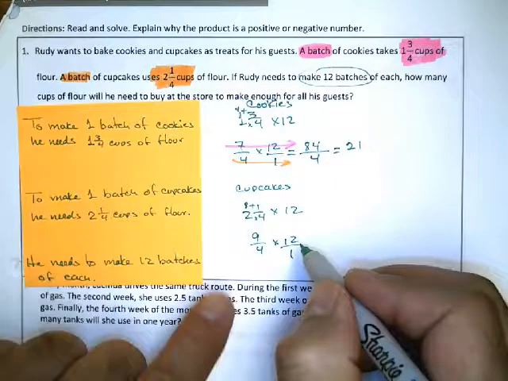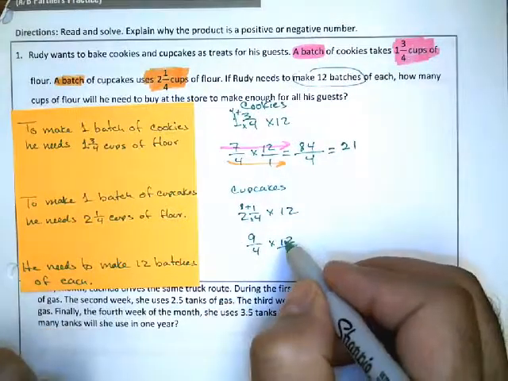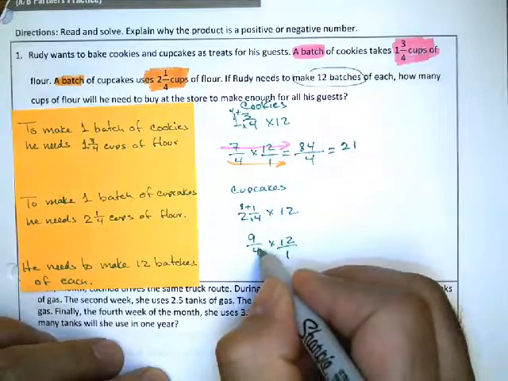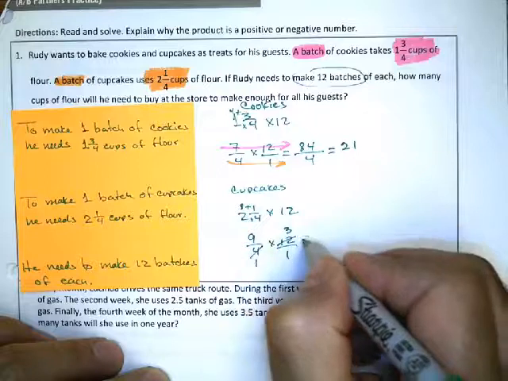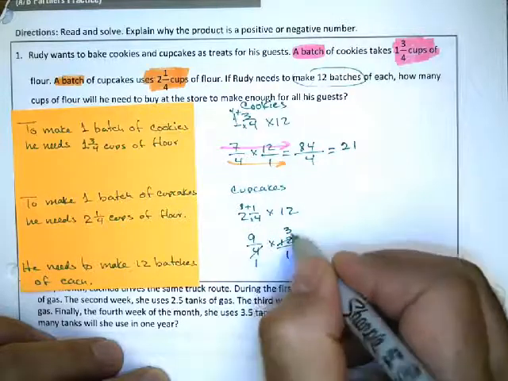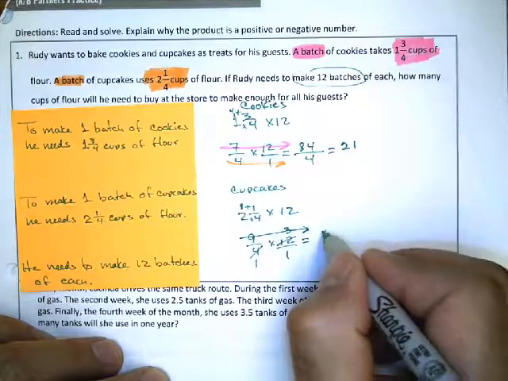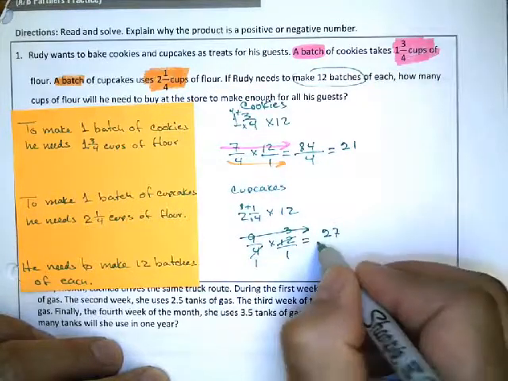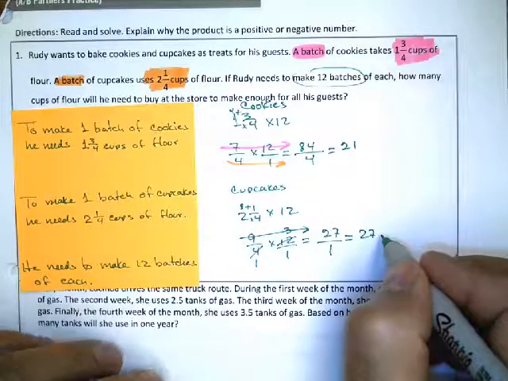Now on this one, I'm going to crisscross cancel, so you can see that it is very handy. 4 goes into 4 once, 4 goes into 12 3 times, and now what's left is 9/1 and 3/1. I'm going to multiply in this direction. 9 times 3 is 27, and 1 times 1 is 1. So he needs 27 cups of flour to make the cupcakes.